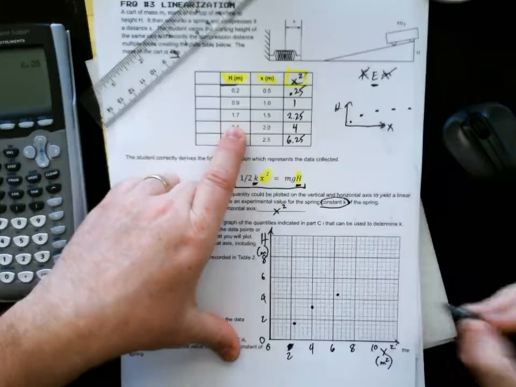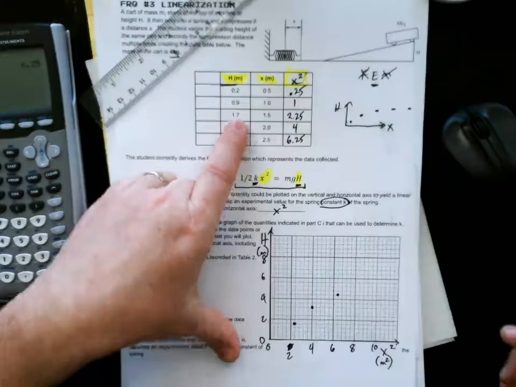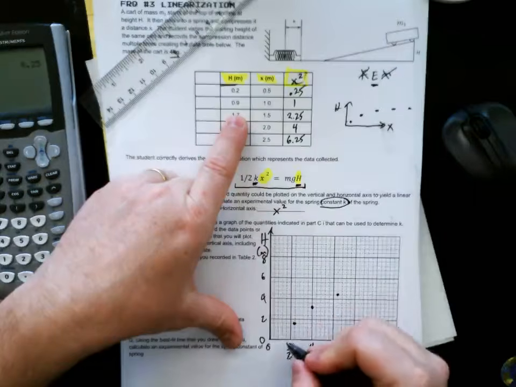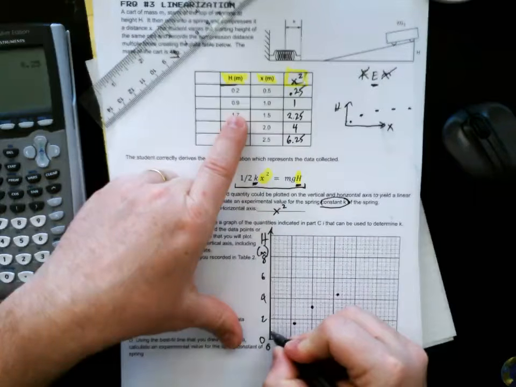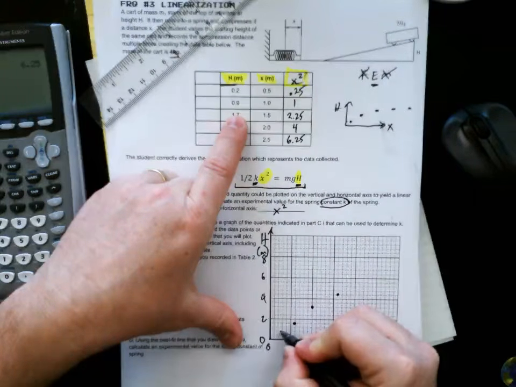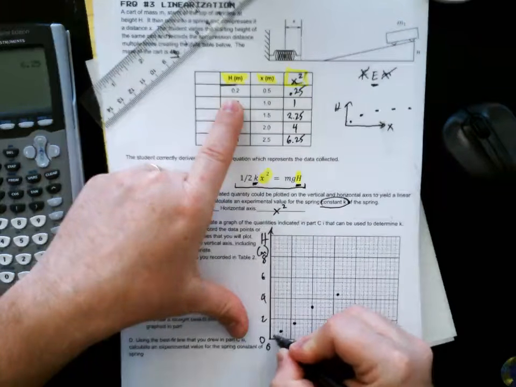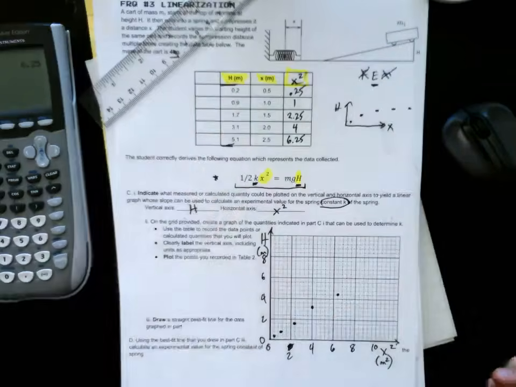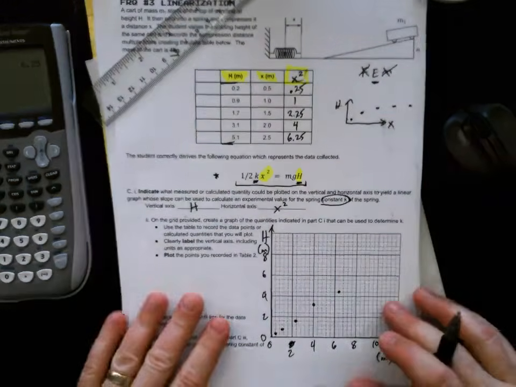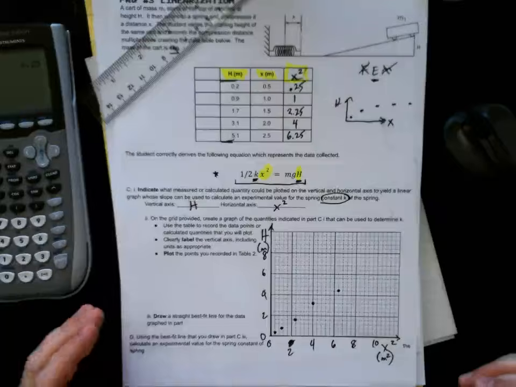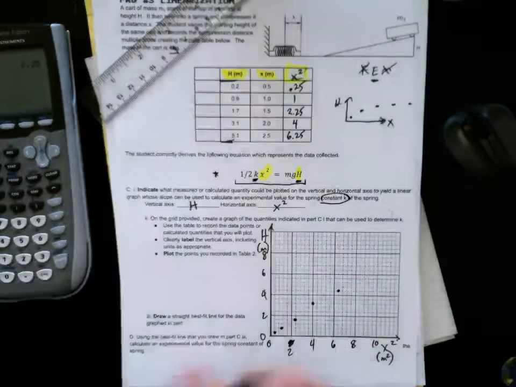Kind of here. Not perfect, but getting close. 0.9, so that's just below 1, at 1. And 0.2 is at 0.25. If you look, now we're seeing, does that thing look like a line? Yeah, it does. Okay, good job.